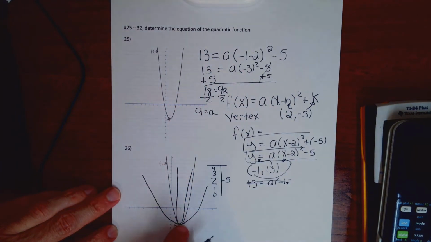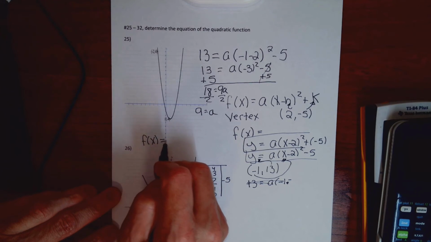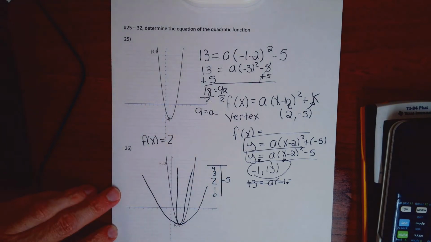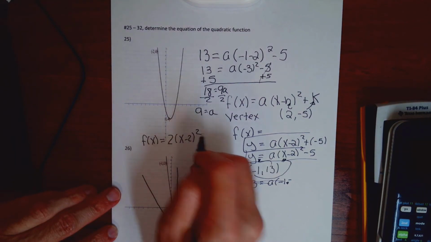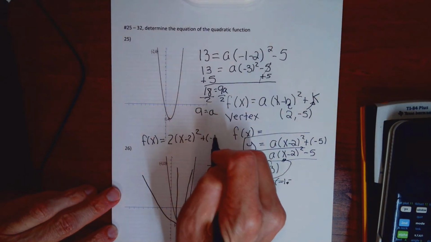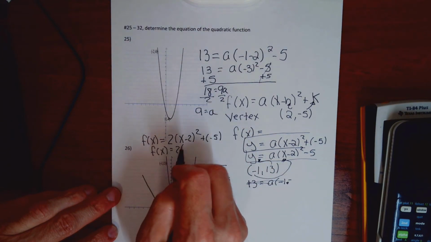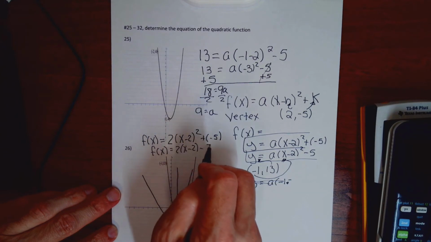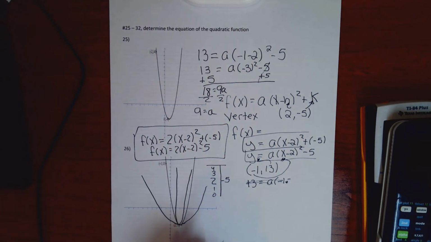The equation of this parabola that has a vertex of (2, -5) and passes through the point (-1, 13), there's a million ways to write it. If I use function notation, I could write f of x. The 2 would precede the parentheses. I would get an x minus 2 inside the parentheses, because the x-coordinate of the vertex is 2. And then either a plus -5, which looks odd to me, or a -5 after. And nothing more than that.